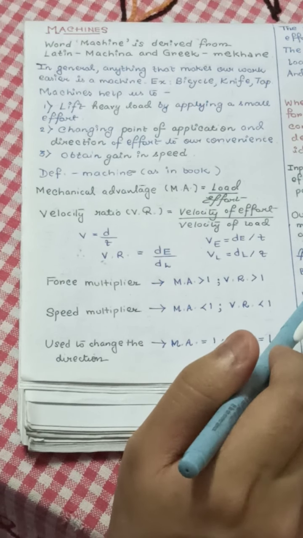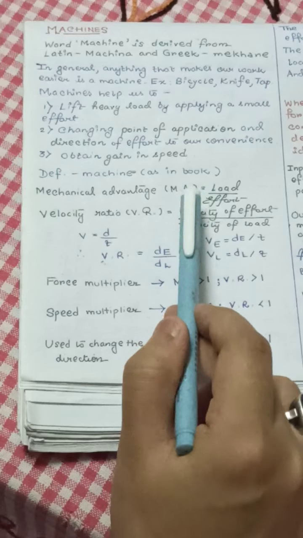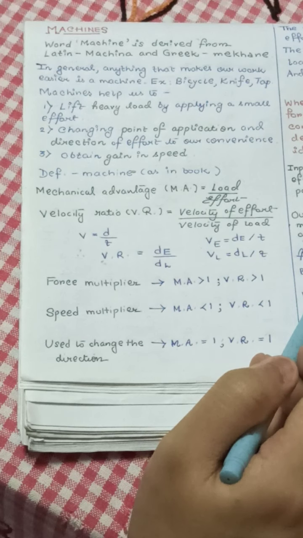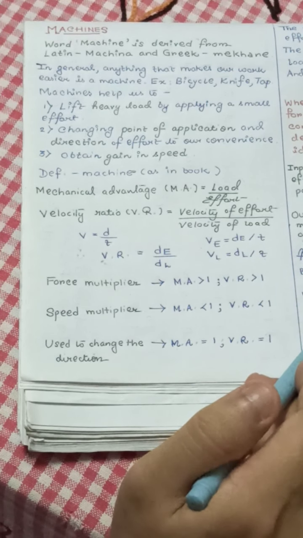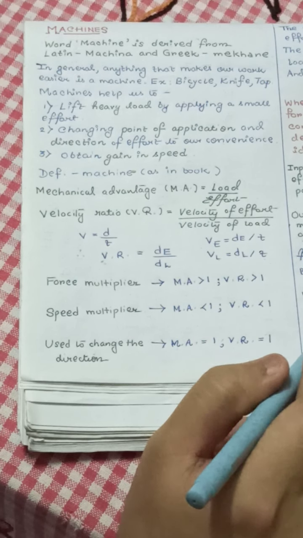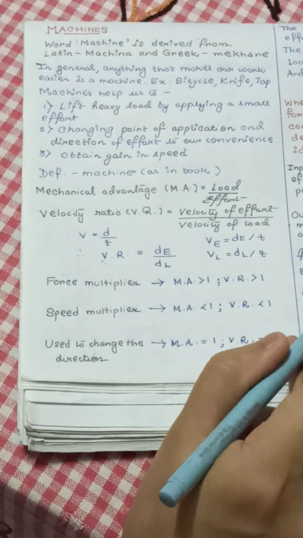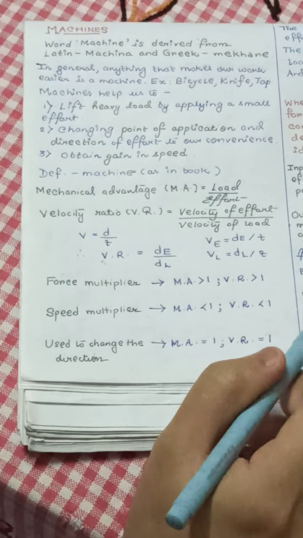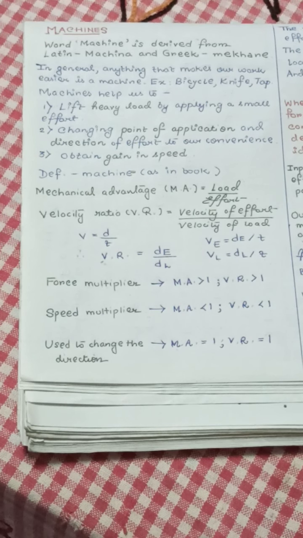Finally, if both mechanical advantage and velocity ratio have a value exactly equal to 1, then those particular machines are simply used to change the direction of the effort that we apply. For example, a simple pulley. In a simple pulley, when you study it, we don't want to multiply our force, nor do we want to gain speed.